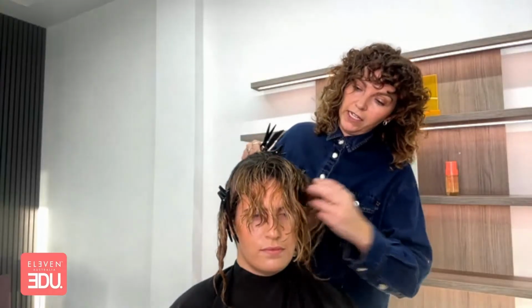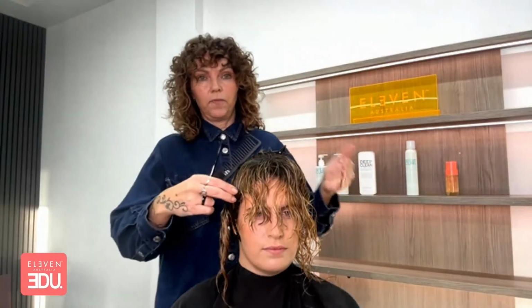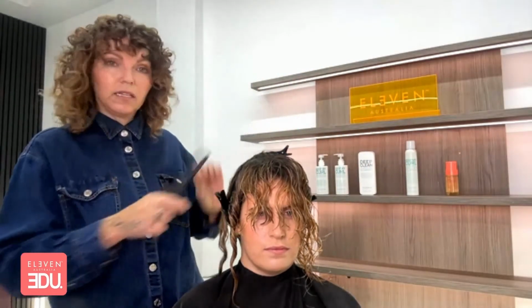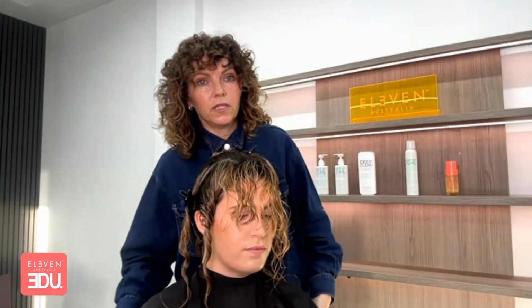Because what you find, even though her hair is curly, it's only when I actually dry it that I will see the balance of the haircut. When I dry it, it might still need little bits taken off it, but I'd rather wait to see the natural fall, to see it dry before I do that. You're then going to repeat this on the other side.